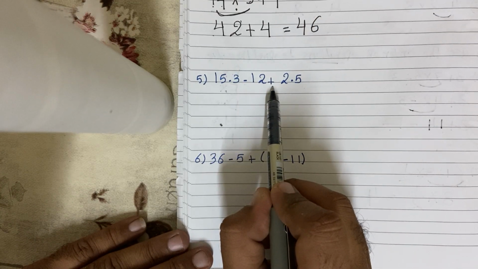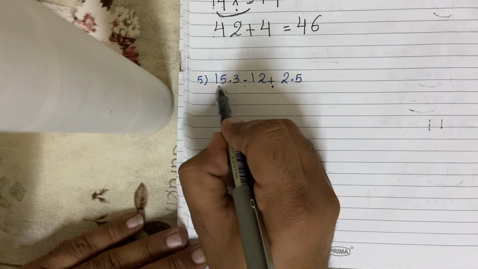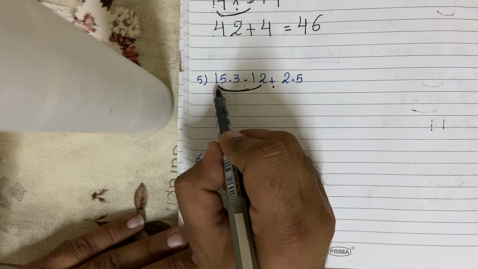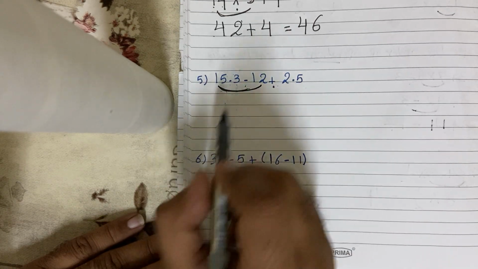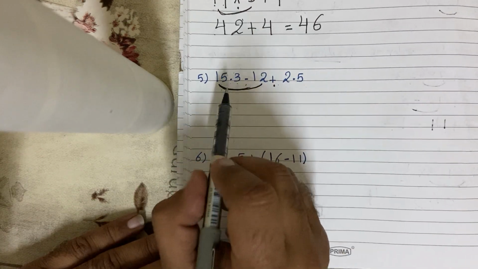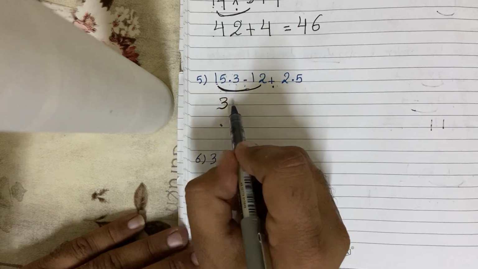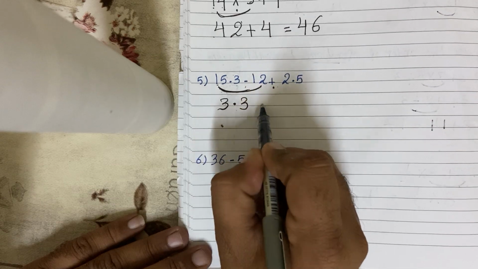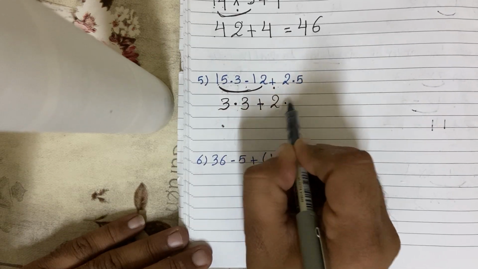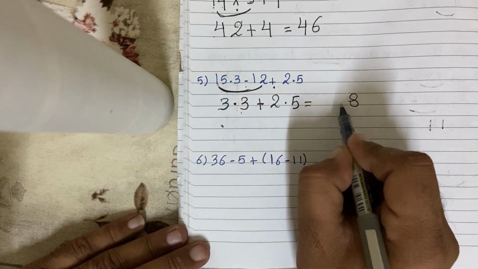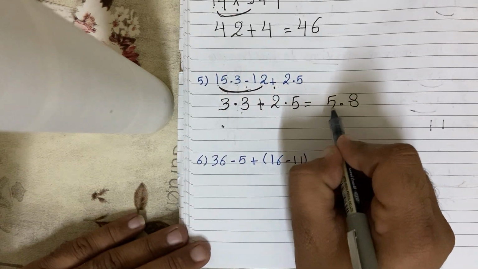Which operation came first? Yes, minus. So you have to do minus first before the addition. 15 minus 12 is 3. 3 plus 2.5. Now make plus. 3 plus 5, 8. 3 plus 2 is 5.